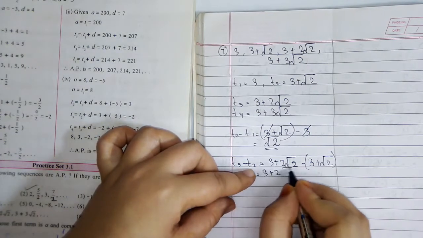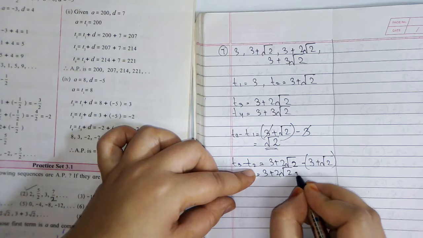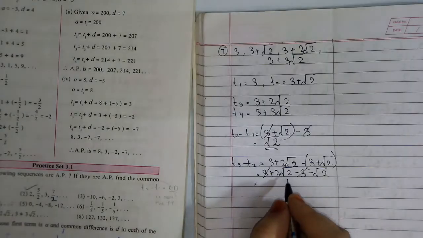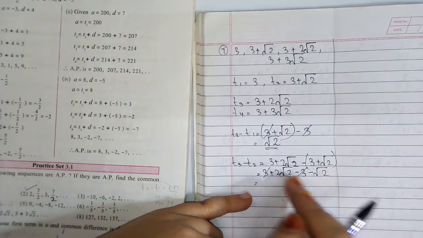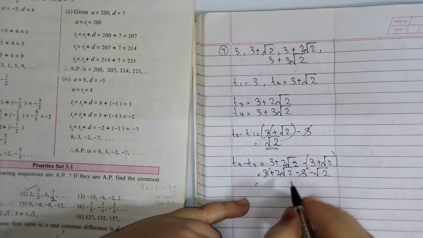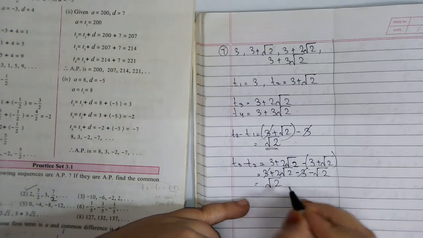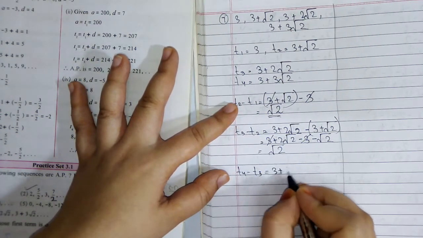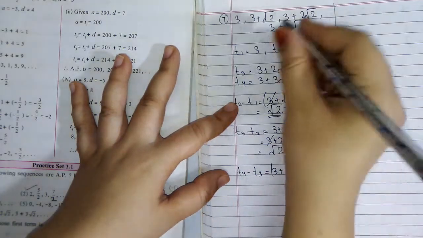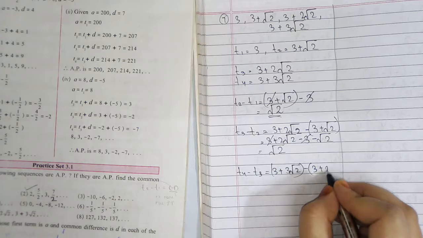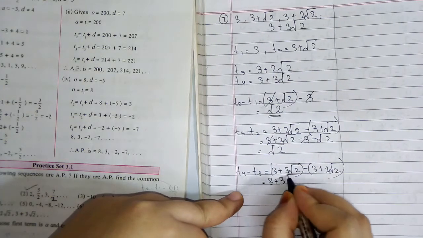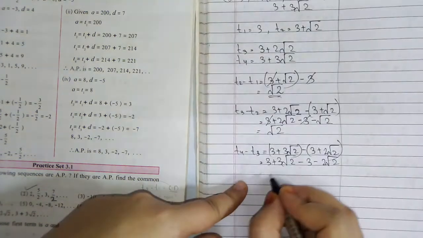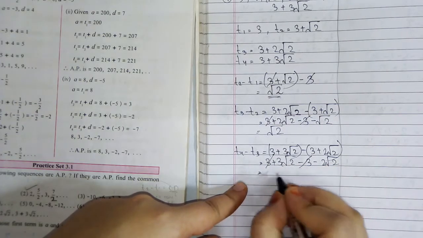Okay, so now the first term remains the same, and while opening the bracket this plus 3 becomes minus 3 and plus root 2 becomes minus root 2. So plus 3 minus 3 cancel, and this is 2 root 2 minus root 2. Now here we will do subtraction because the irrational number is similar, that is 2 root 2 minus root 2 becomes root 2. Okay, now let's find out T4 minus T3 also. So T4 is 3 plus 3 root 2 minus T3 which is 3 plus 2 root 2. Alright, now let's write the first terms similar and in the second term we will change the sign because outside the bracket it is minus. So plus 3 minus 3 cancel, 3 root 2 minus 2 root 2 will be root 2.